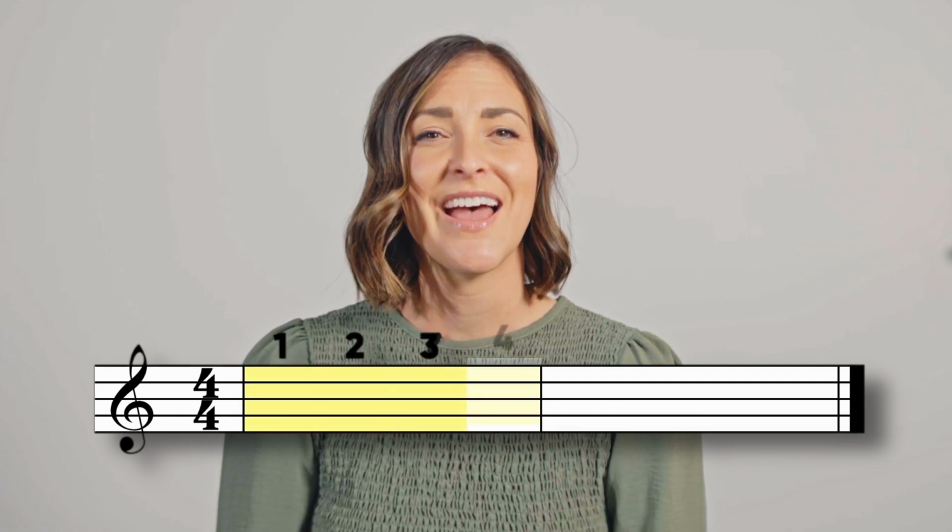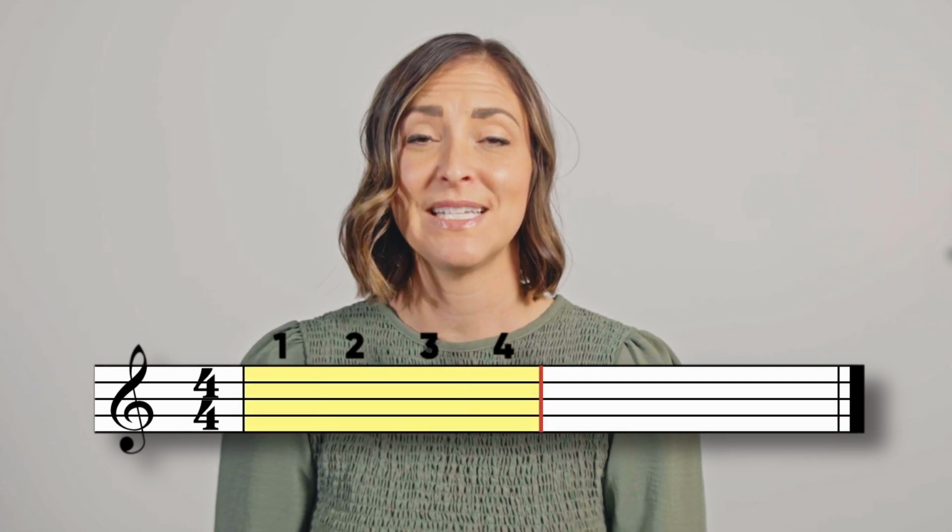When we look at our music, you will also notice we have bar lines, and these create measures. So in our time signature of 4/4, there's 4 beats to 1 measure, and then we see a bar line, and that separates out our music. That makes it easier to read. So we have 4 beats of music, a bar line, and then another measure of music. At the very end, we have a double bar line, and that tells us the song is over.